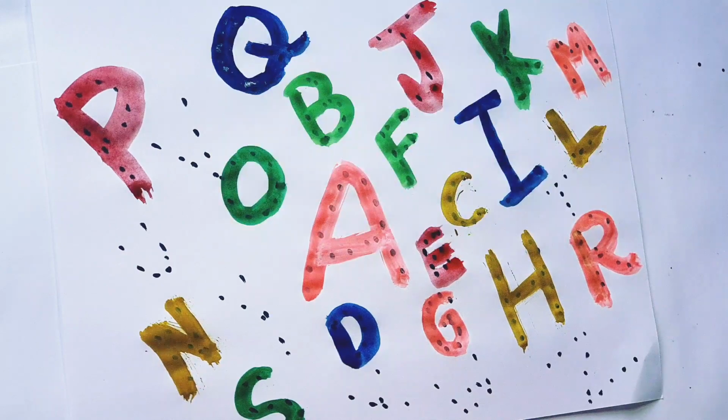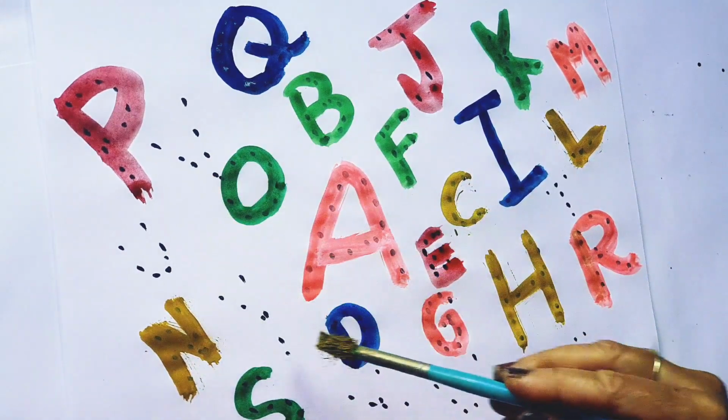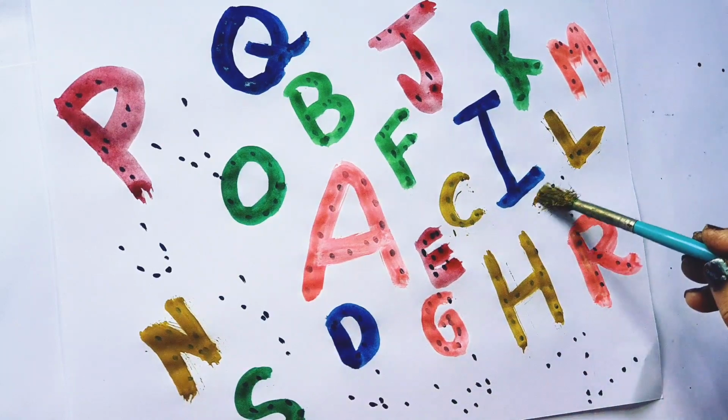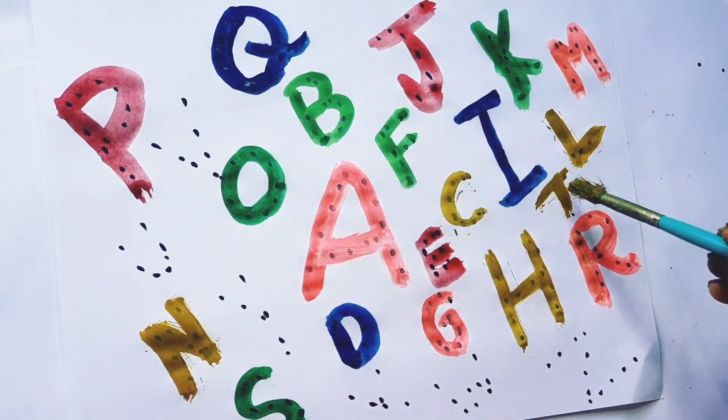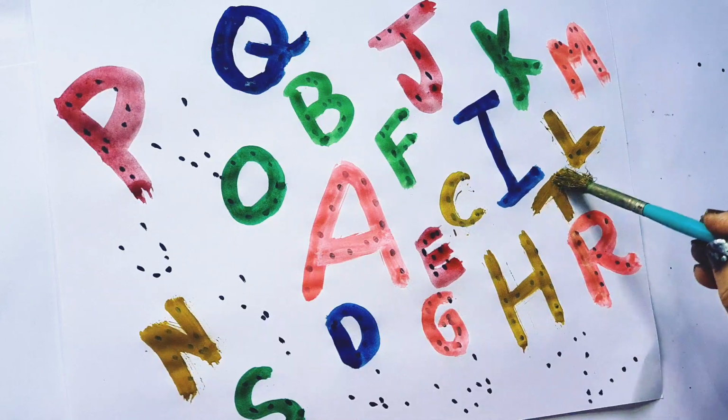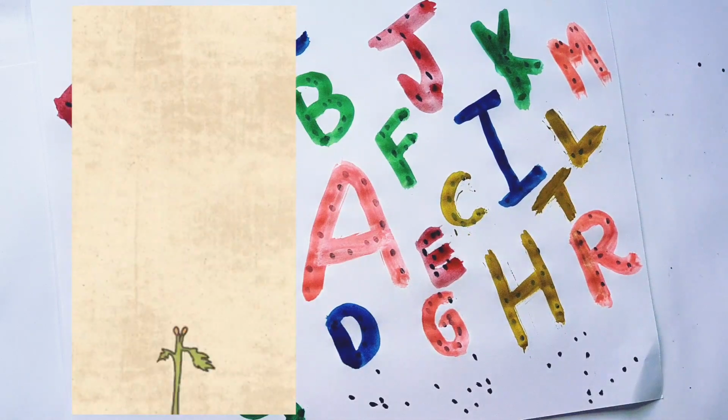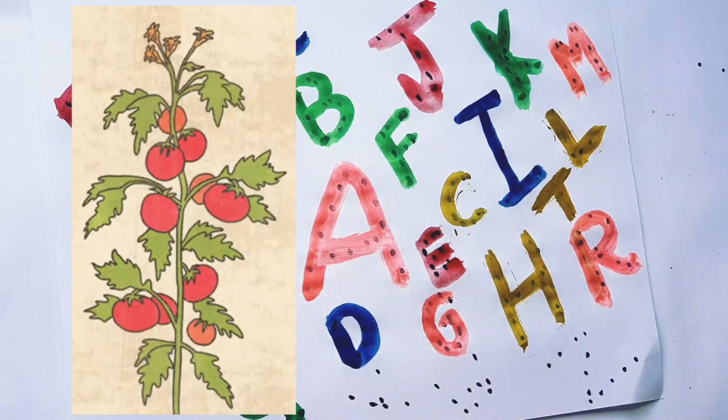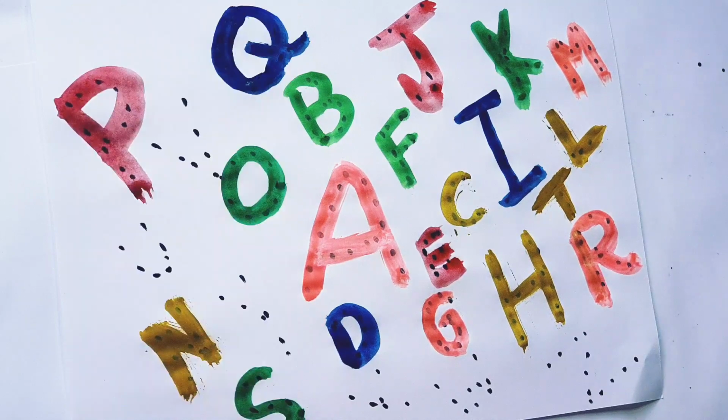Yellow color. Where is T? Where is T, kids? T, T, T. Yay! We got T. T for tomato. T for tomato.